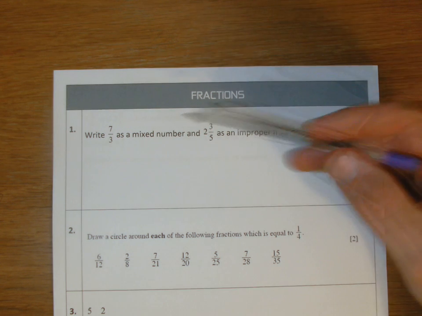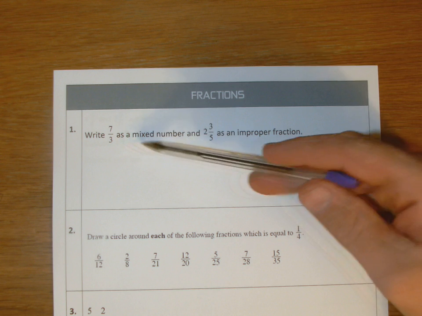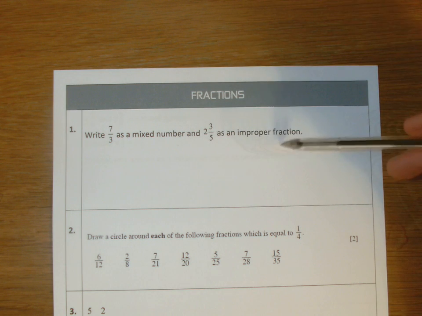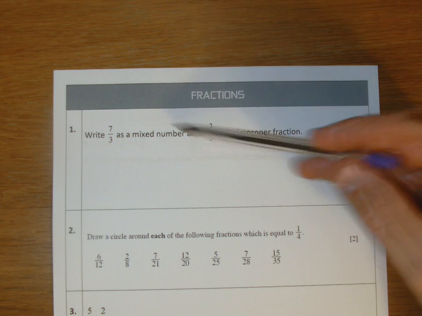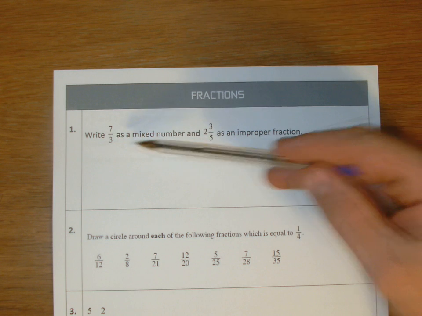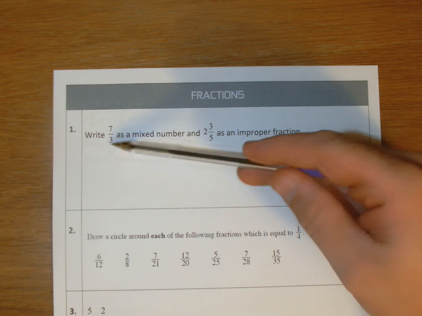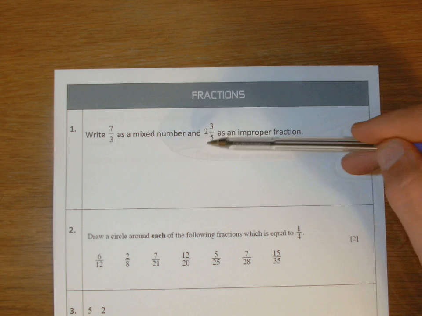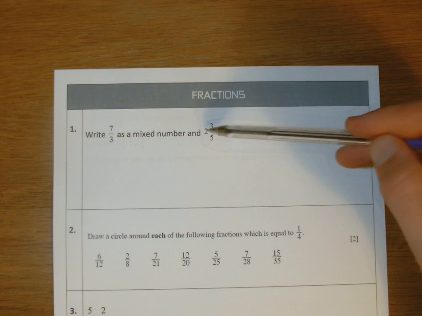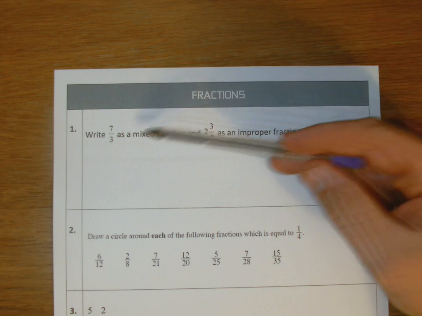Right, fractions. So question 1 here. Write 7/3 as a mixed number and 2 3/5 as an improper fraction. Okay, so each of these here are opposites. This here is an improper fraction, and you want to write it as a mixed number. And this is actually a mixed number, and you want to write it as an improper fraction.